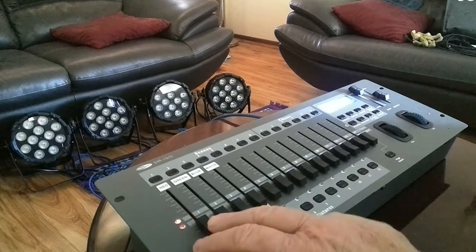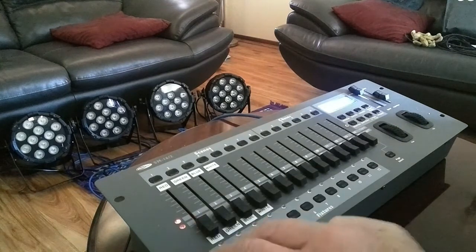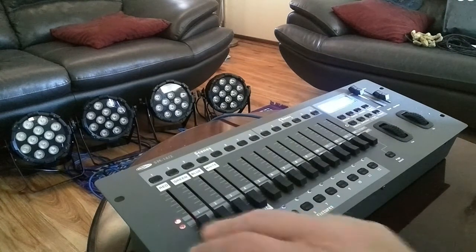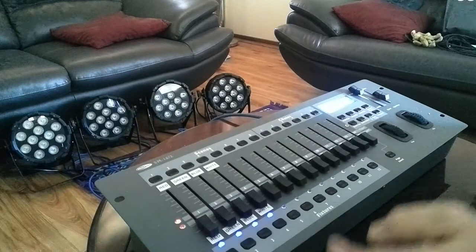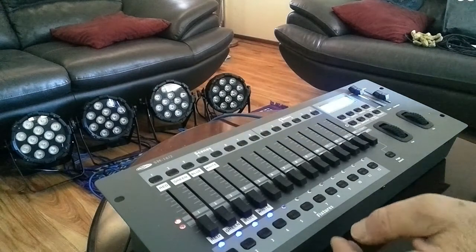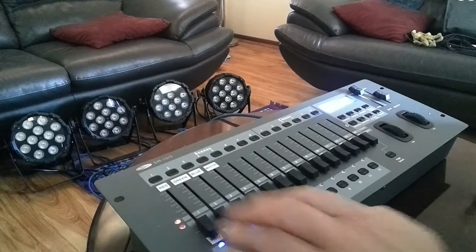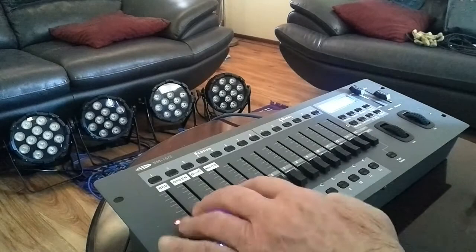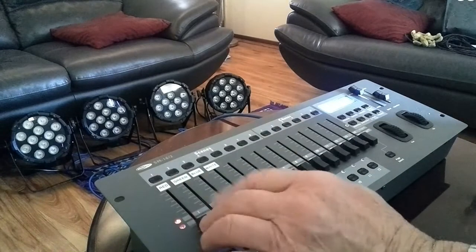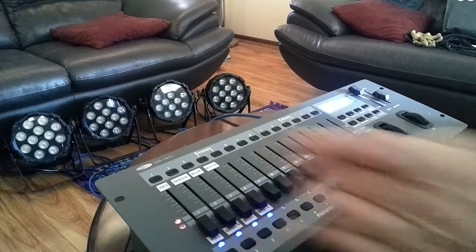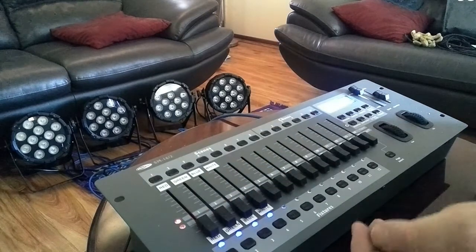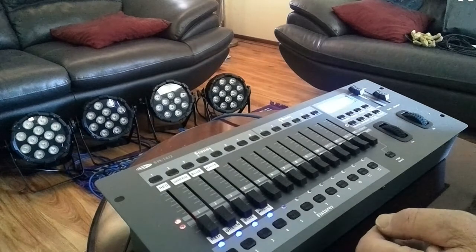Like if I turn all these on, and you just push up the red button, then they're all red. Ow, that's bright, man. Okay, and if you turn on the green button, they're all green. And if you do a combination, they will show the same combination. You can't have one red, one green, one blue, one white. That's why you need to do scenes if you want to do anything remotely clever.